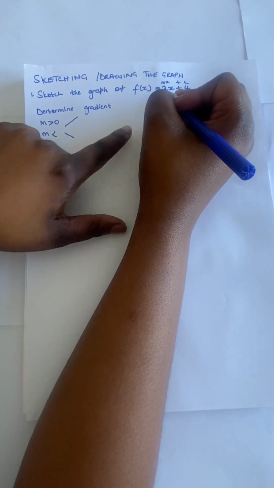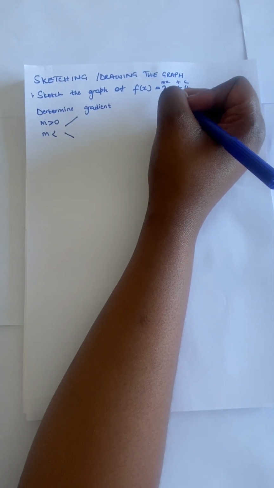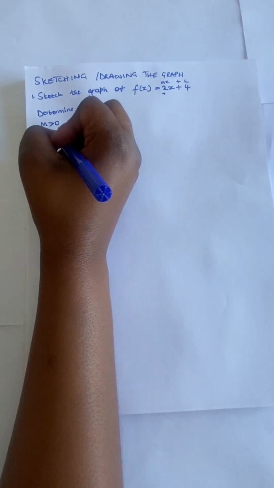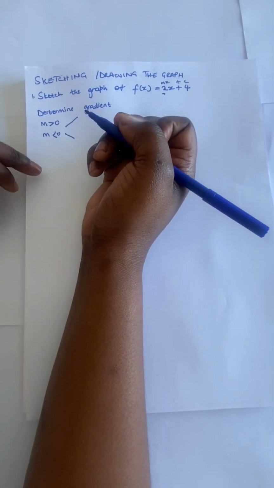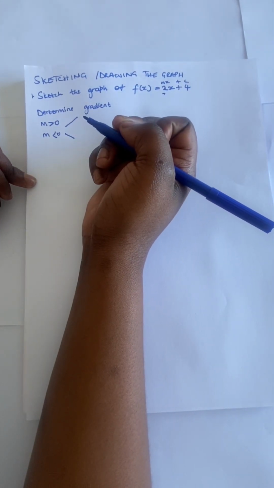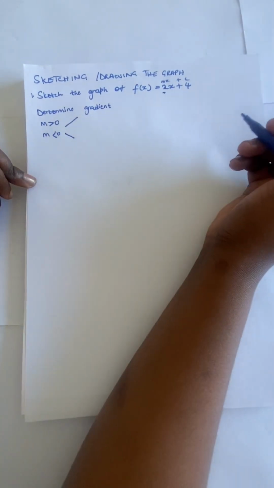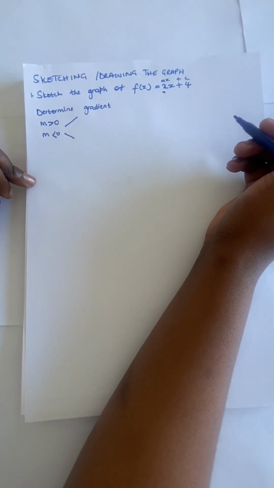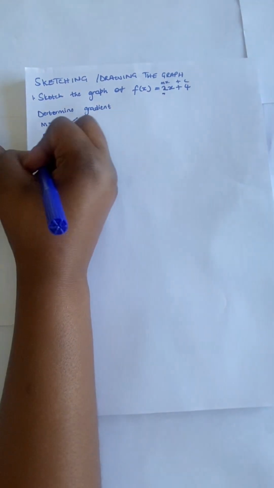This is your gradient, and your gradient here is positive, which means it is greater than 0. That means you are expecting your graph to increase. So this only tells you if your graph will be decreasing or increasing.